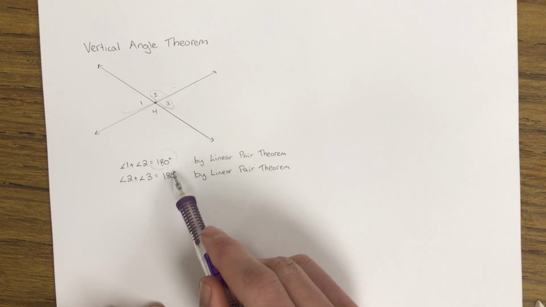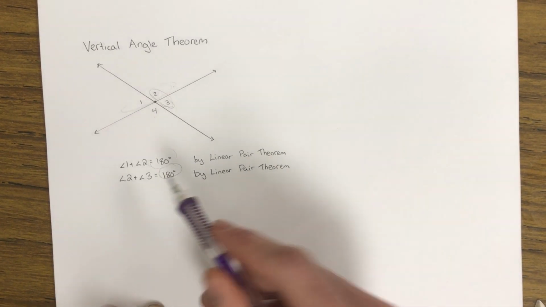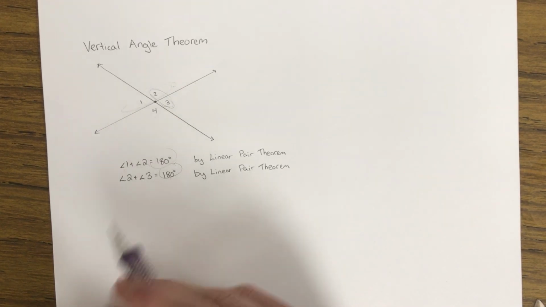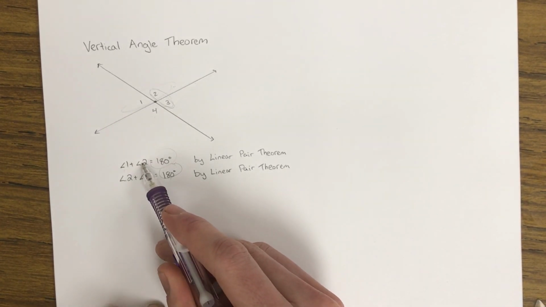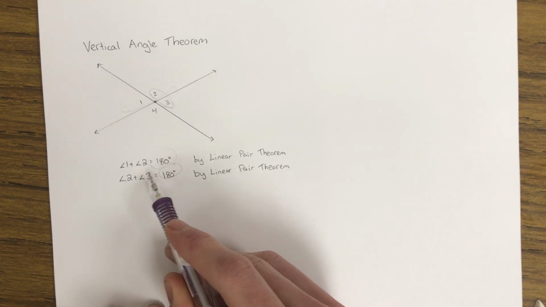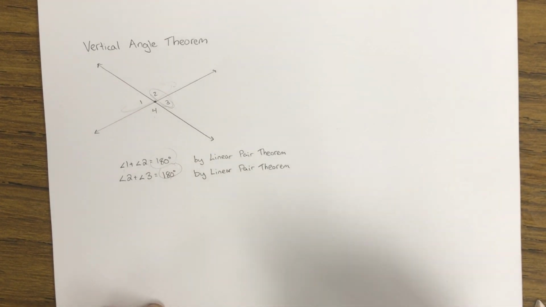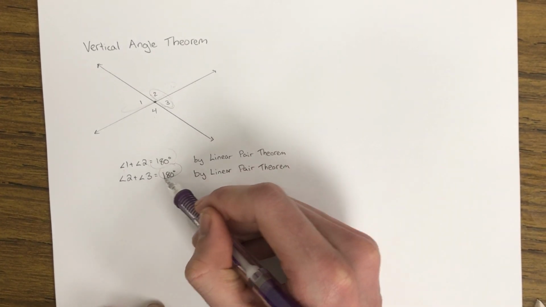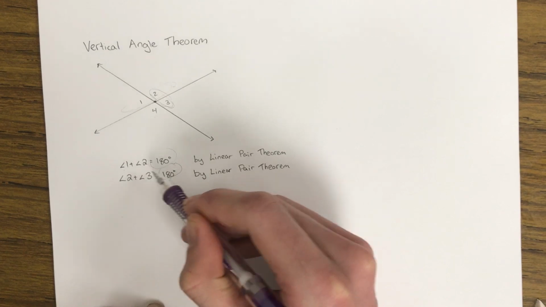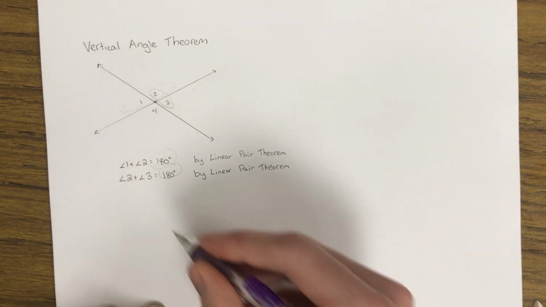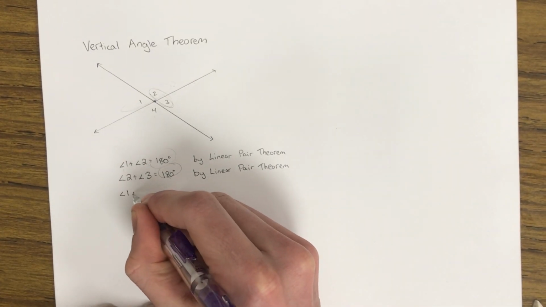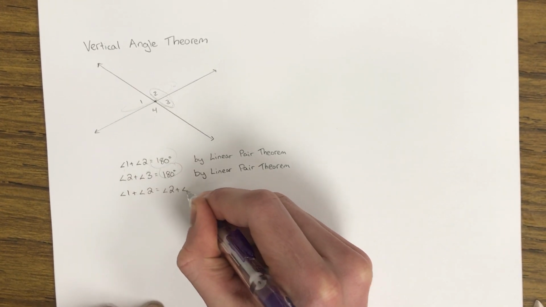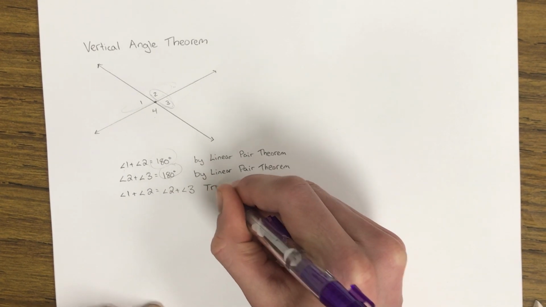Recognizing that they both equal 180 degrees, we can say since 1 plus 2 equals 180 and 2 plus 3 equals 180, therefore angle 1 plus angle 2 must be equal to angle 2 plus angle 3. This is called our transitive property, or we could call it a substitution. We could just say since this is 180 and we know 2 plus 3 is also equal to 180, we can replace the value. Either one works, but we end up with angle 1 plus angle 2 is equal to angle 2 plus angle 3, and I'm going to go with transitive property.